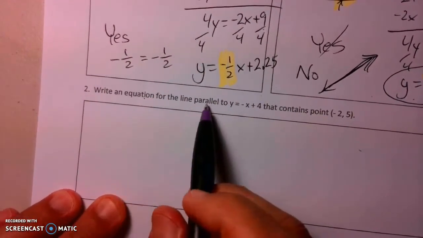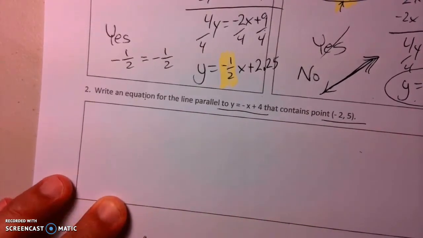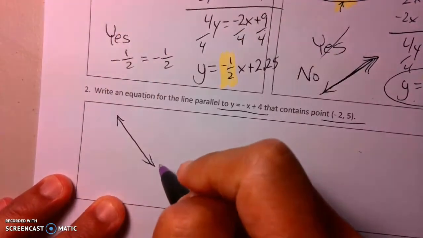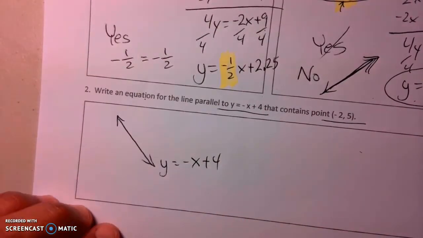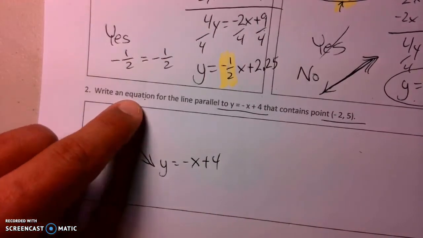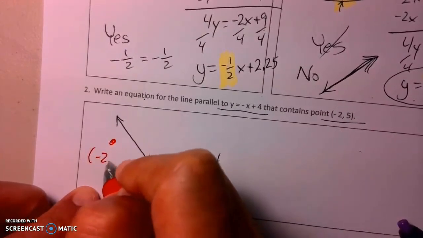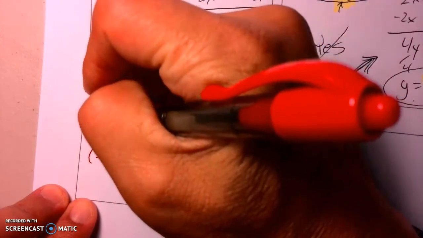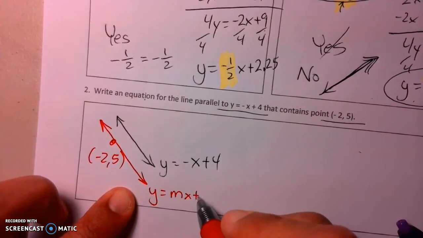Okay, and finally, let's do this one here, number 2. Write an equation of a line that is parallel to this line and passes through this point. So you have a complete line here. I'll just say y is equal to negative x plus 4, but that's not the equation of the line that I want to figure out. I want it to pass through this point, negative 2 comma 5. I want to figure out the equation of this red line here. What is this y is equal to mx plus b?